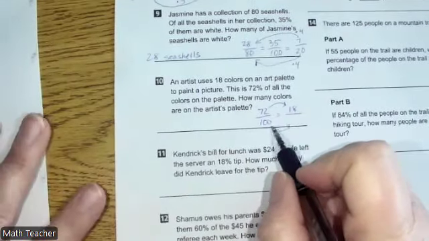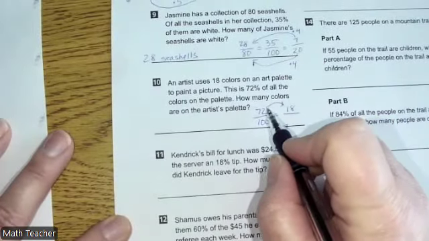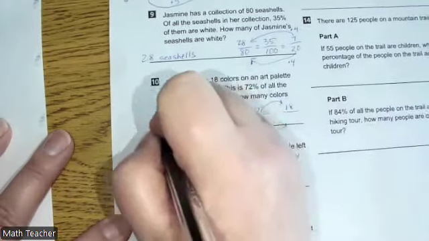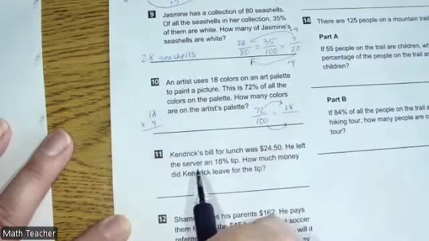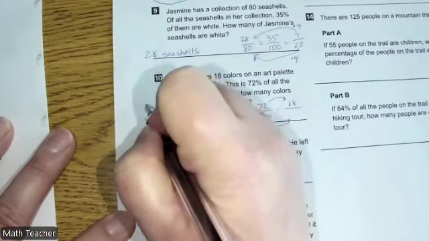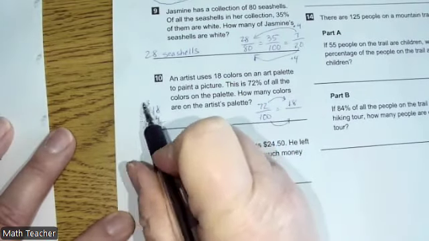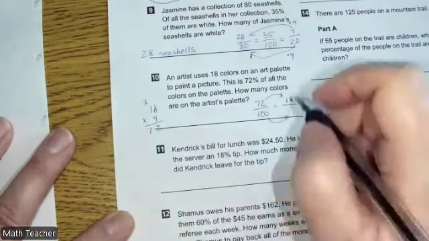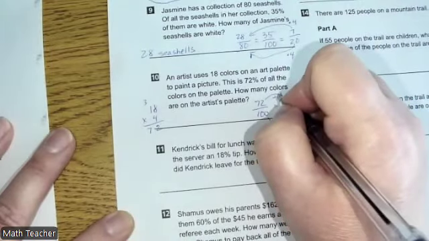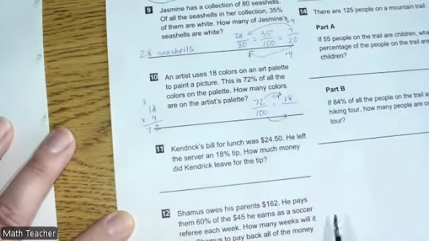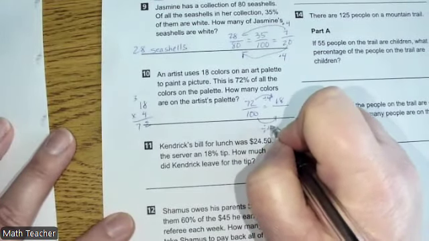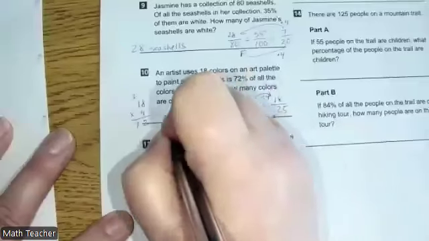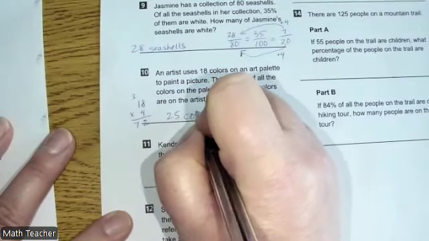And I believe this would just be times 4. So let's check or divide by 4. So let's check if 18 times 4 is 72. 8 times 4 is 32. Write the 2, carry the 3. 4 times 1 is 4, plus the 3 we carried is 7. So yes, this is just divide by 4. So whatever I did to my numerator, divide by 4, I also need to do to my denominator, divide by 4 to get 25. So there were 25 colors.